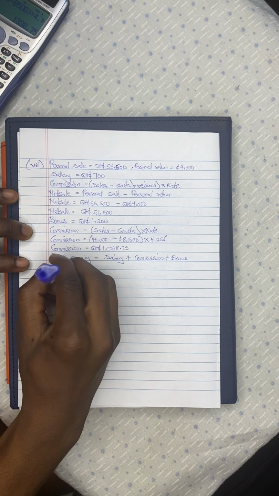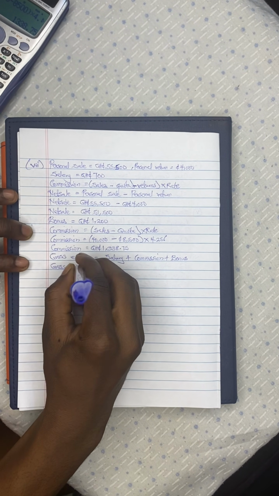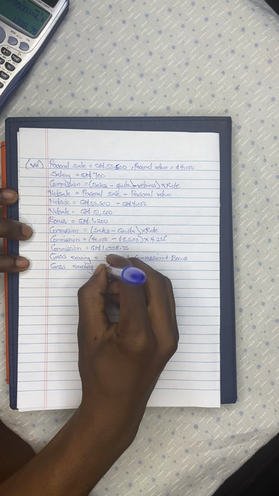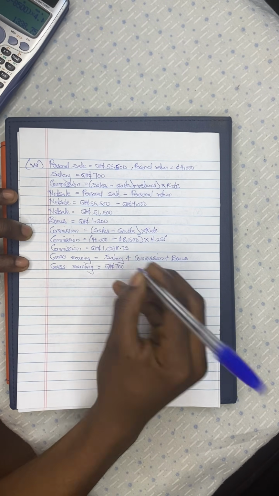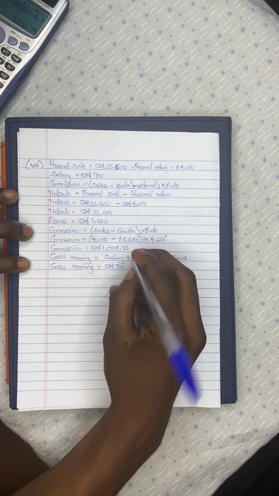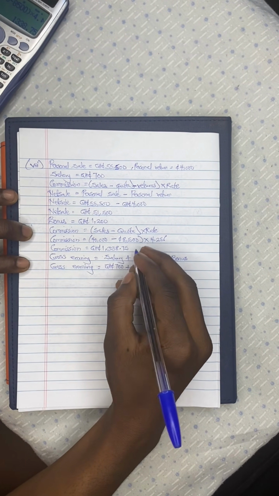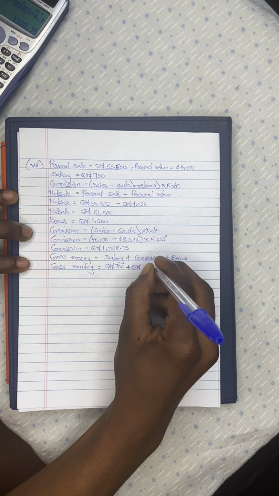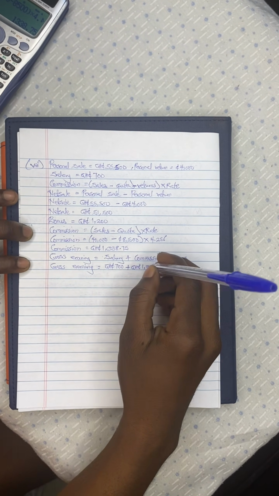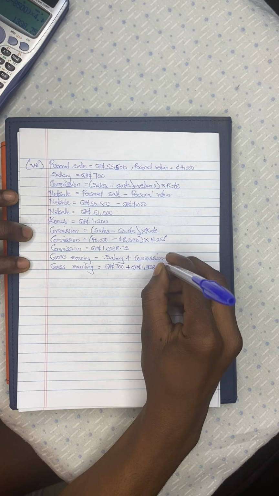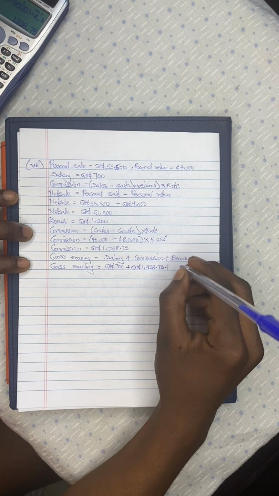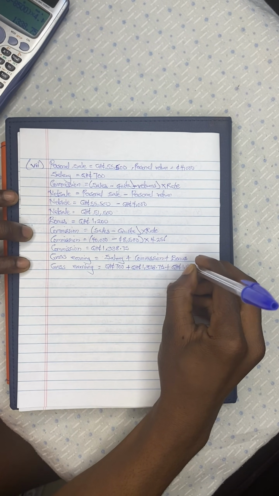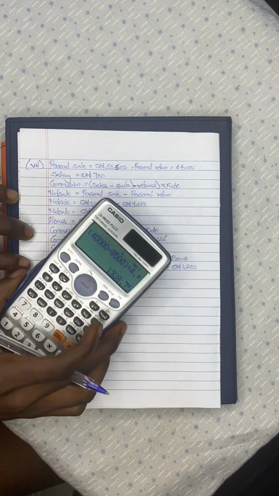So gross earning here is equal to, the salary is 700 Ghana cedis. And the commission is 1,338.75, plus the bonus, which is 1,200 flat.